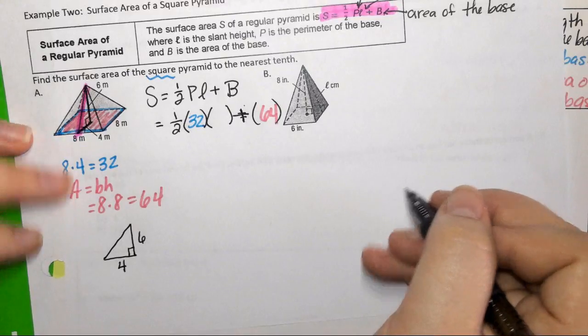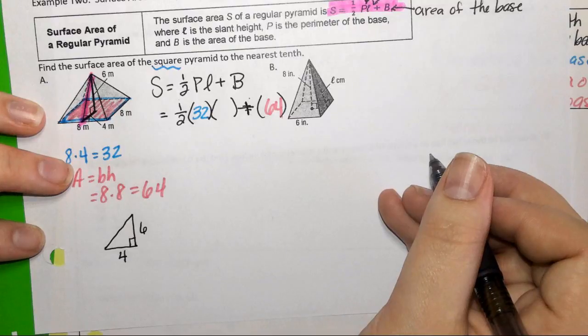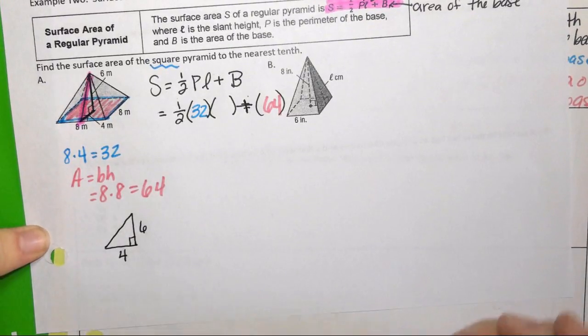And you would say, Ms. Compton, is it a triple? And it's not. It is not. So what do we use to solve for that hypotenuse?